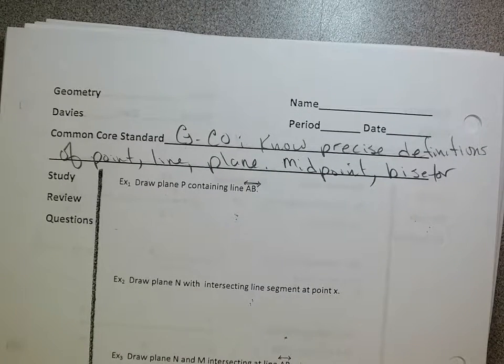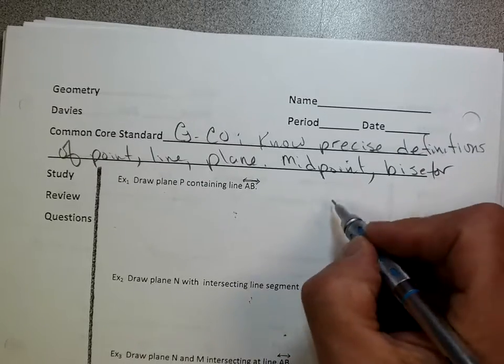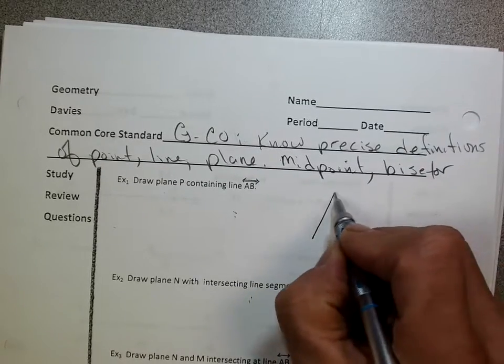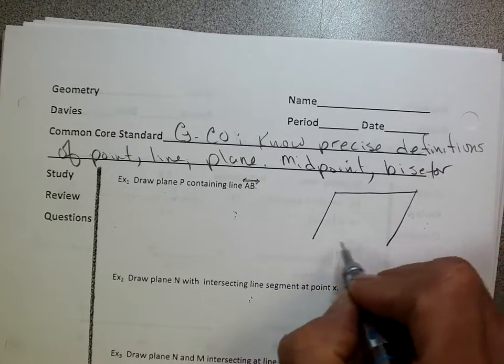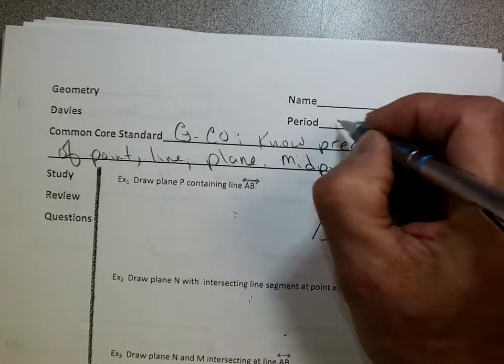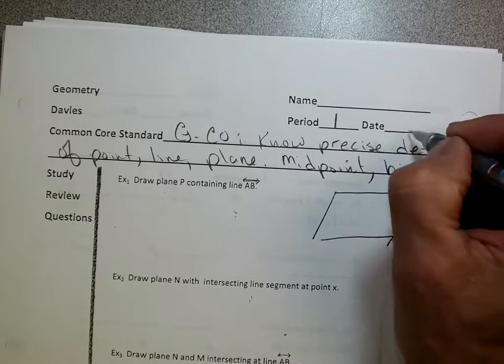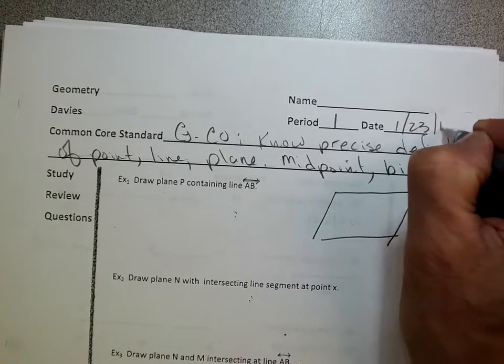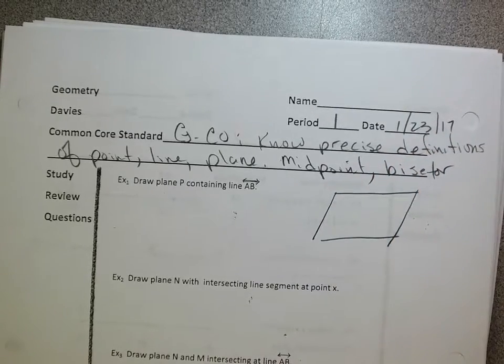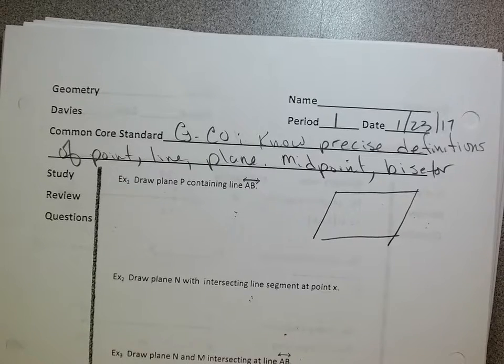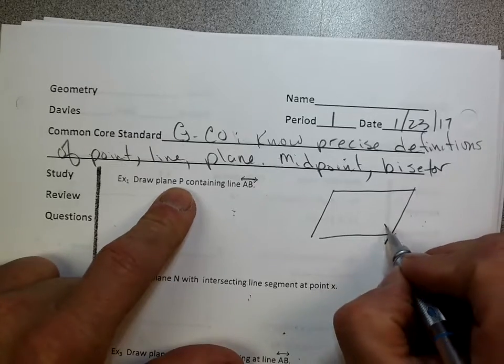So example 1, draw a plane P. So when we draw a plane, what I do to draw a plane is I like to draw kind of a little parallelogram thing. Okay. So it looks like a parallelogram. It's slanted. I don't really want it to look like a square. It's like a 3D. We're looking above it, three-dimensionally. Does that make sense? It's a perspective drawing. So it has to be plane P. So let's put P in here somewhere.